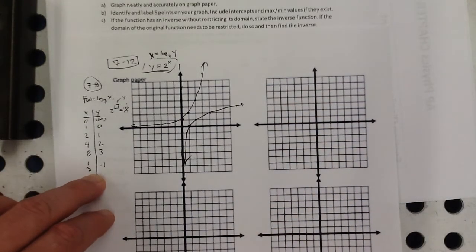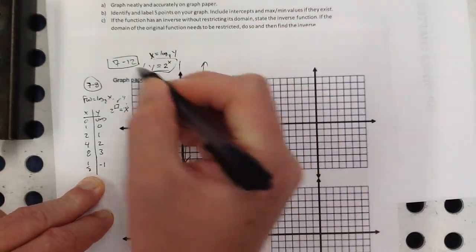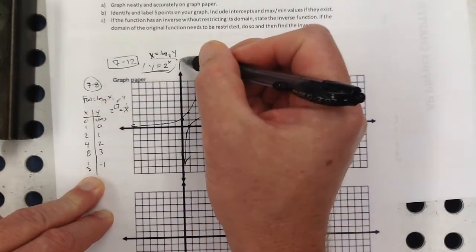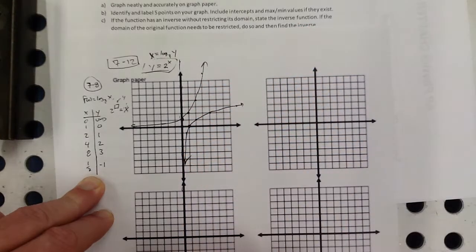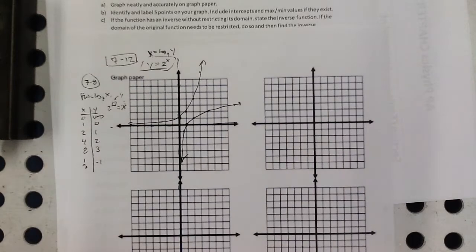And to answer the asymptote question, our original one has a vertical asymptote at x equals 0, and so the inverse has a horizontal asymptote at y equals 0.